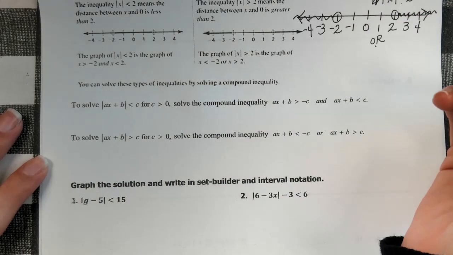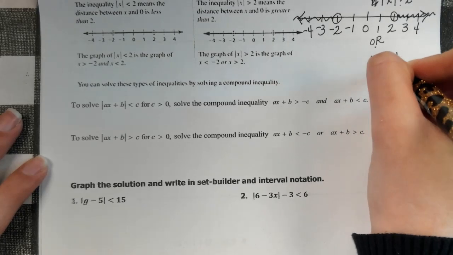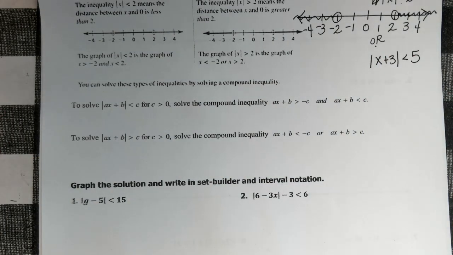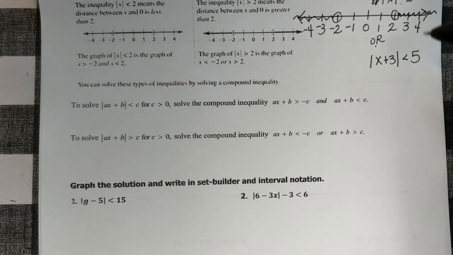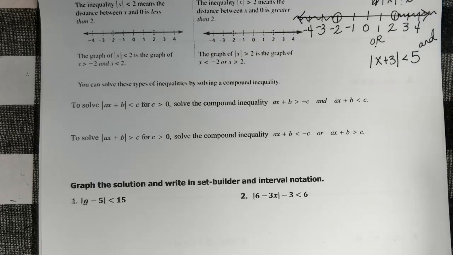So if I have the absolute value of x plus 3 is less than 5, now I'm going to use 2 colors so you can see color coordination and where I put things. You don't have to do that, but you can. Because it's a less than, that's going to create an and compound inequality.